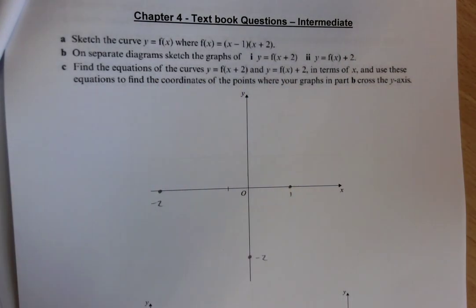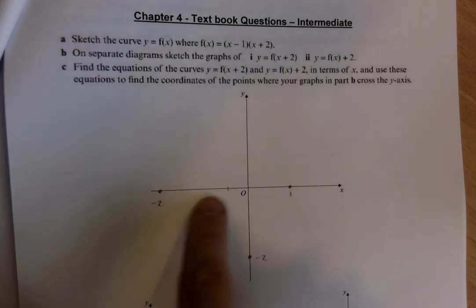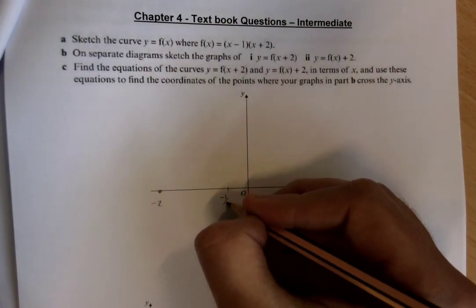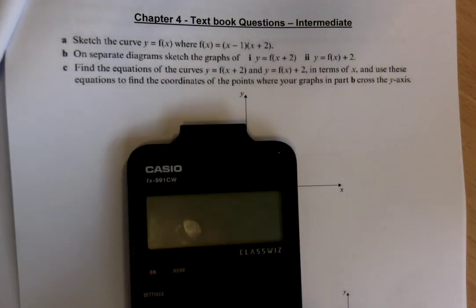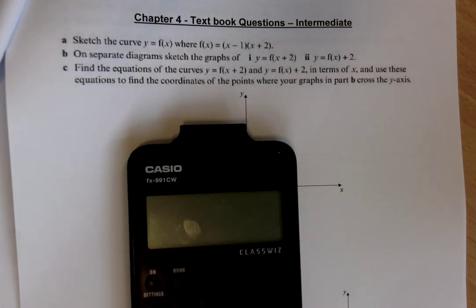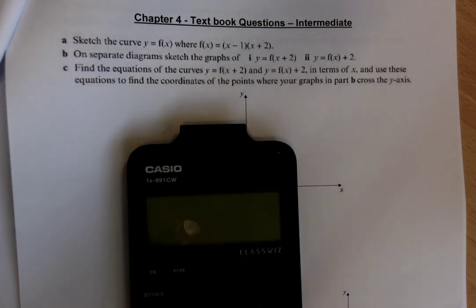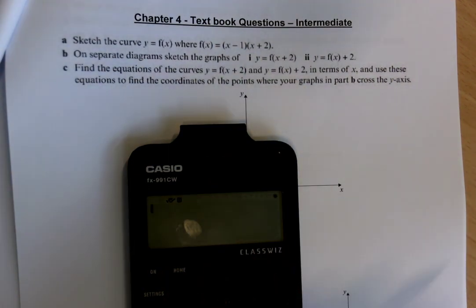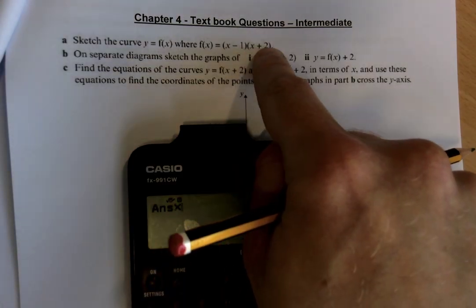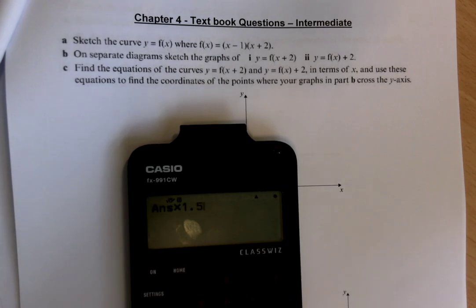I'm going to do it, why not? So I find the minimum point by putting the halfway point, so minus a half, into the original equation. Let's find the minimum point. You could just do it by expanding it and putting it in, or negative a half minus 1 times negative a half plus 2, so 1.5.